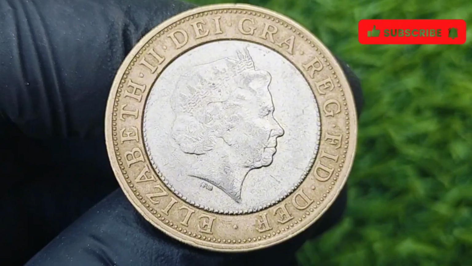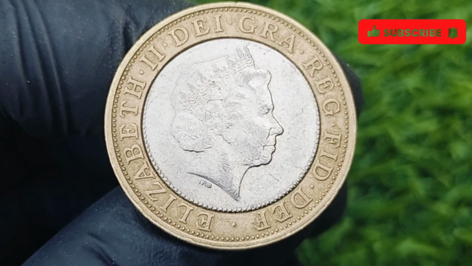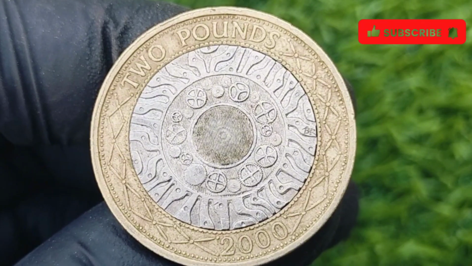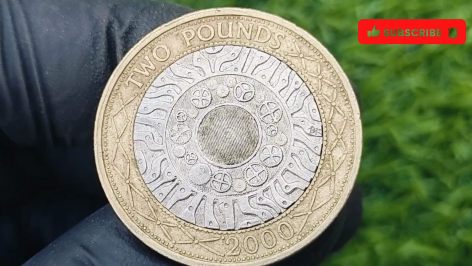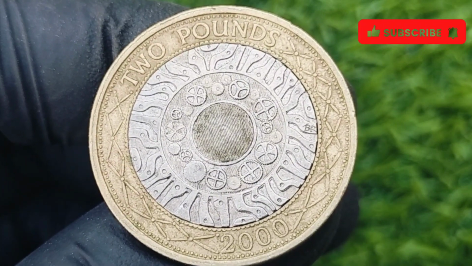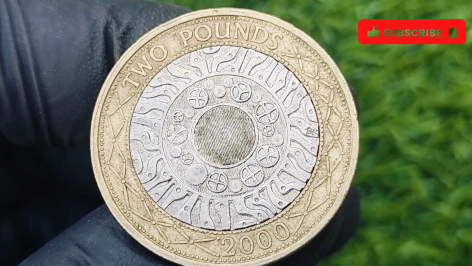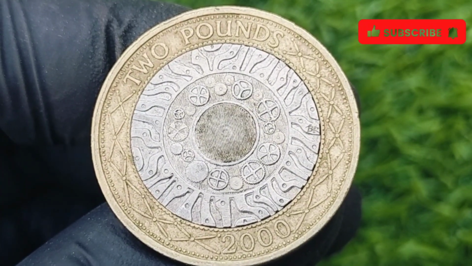Obverse front: fourth portrait of Queen Elizabeth II facing right, wearing the Girls of Great Britain and Ireland tiara. Legend around: Elizabeth II DEI GRA REG FID DEF IRB. The initials IRB mark the engraver Ian Rank-Broadley.